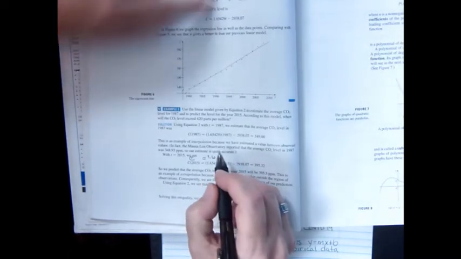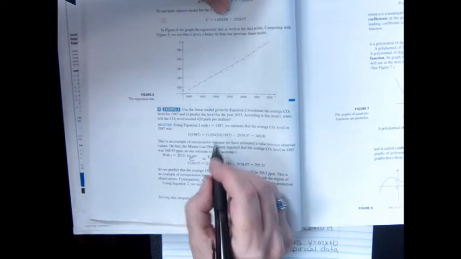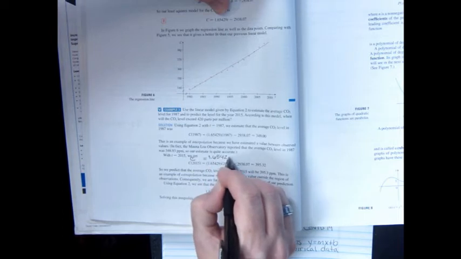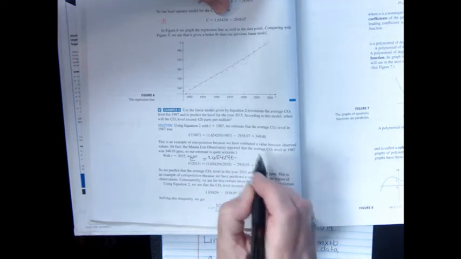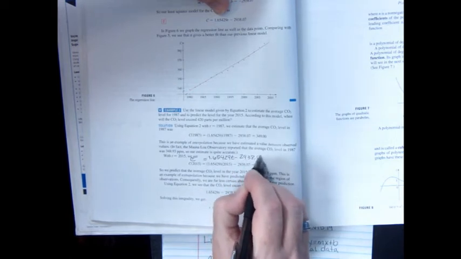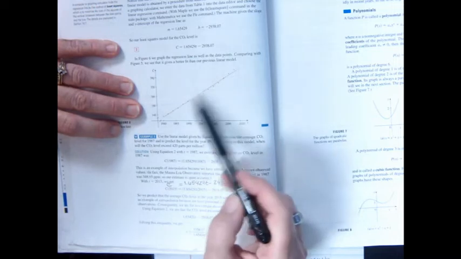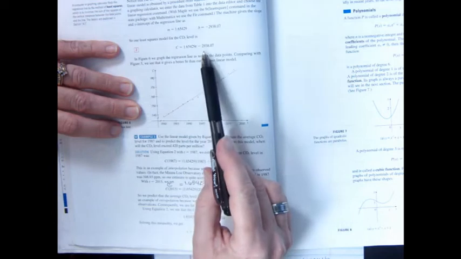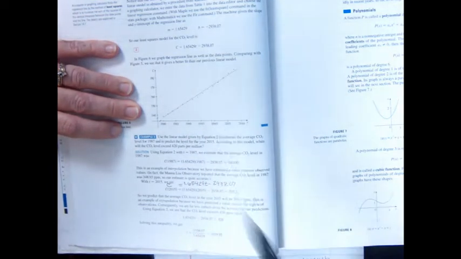So here's the second equation that they did: 6.5429 T minus 2938.07. Okay, so again, just to reiterate, they picked two different points just to compare the lines. This is the second part of example 2. They used two different points and they got a similar line but different. So they're using that for this example 3.